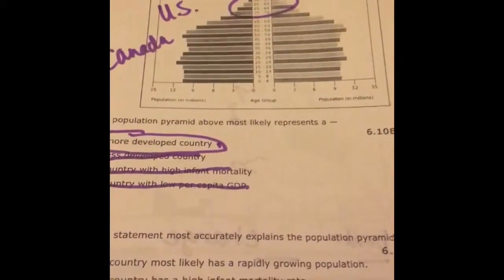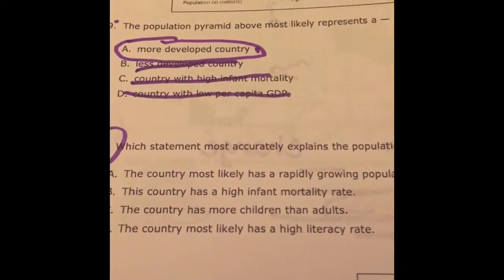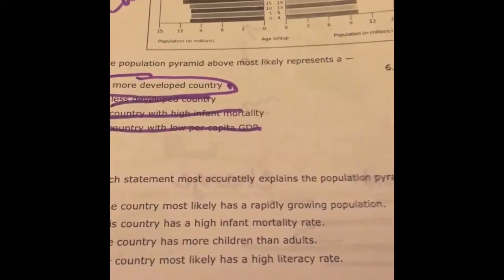And I just realized I actually gave you an extra question because 10 is really the one I wanted to talk about, but that's okay because 9 goes along with it. 10, which statement most accurately explains the population pyramid? Does the country have a rapidly growing population? No, they're not having a ton of babies. Does the country have a high infant mortality rate? Again, we talked about that, can't tell. Does the country have more children than adults? No, doesn't have more children.